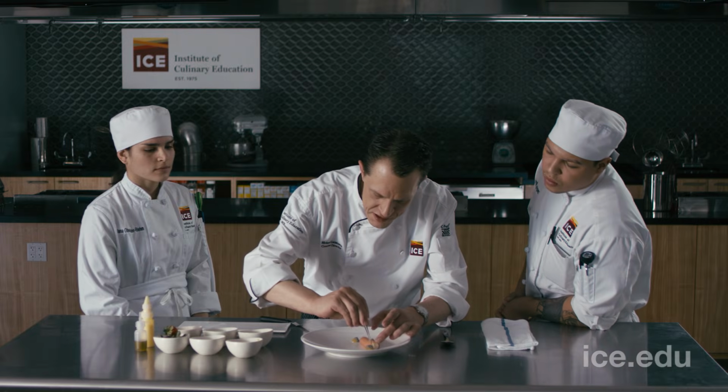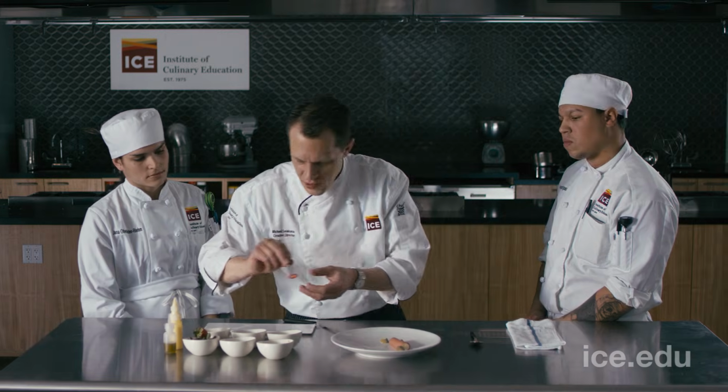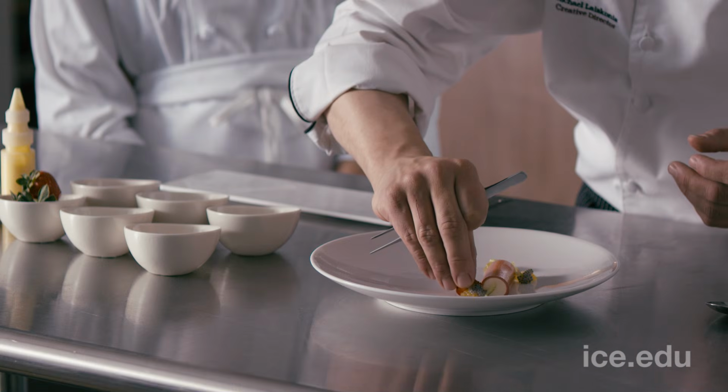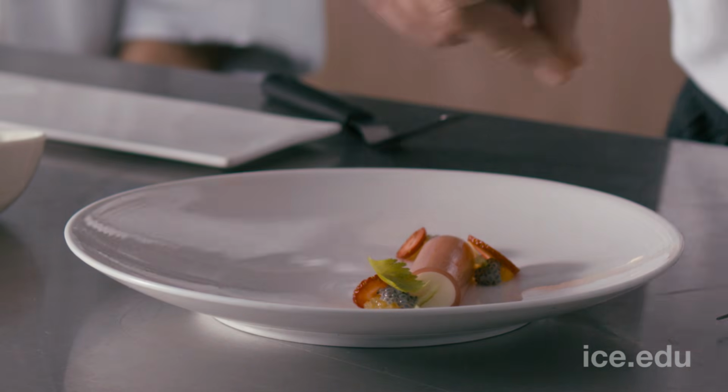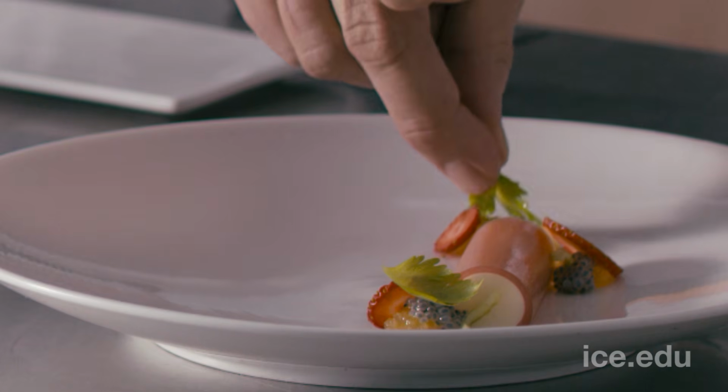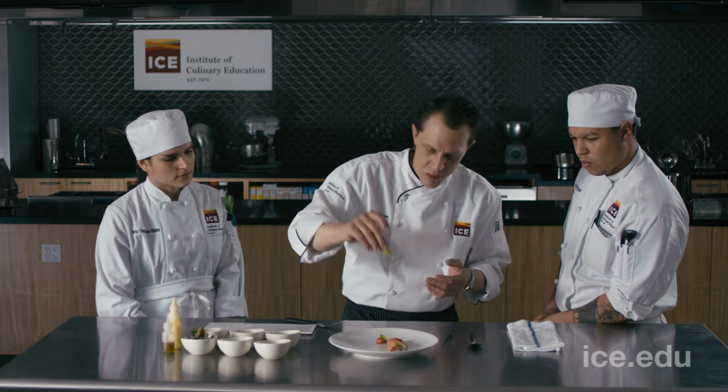Some very thin slices of candied celery. A few slices of strawberry. Some celery leaf. I like to place these as if they were falling from the heavens, to create upward movement. So we have red against green.